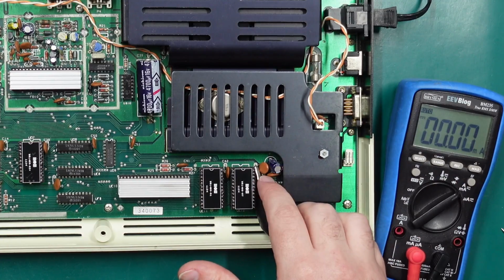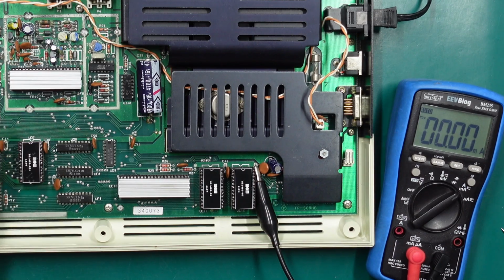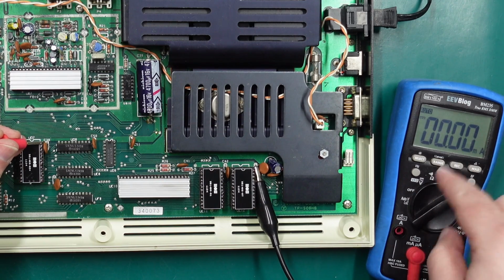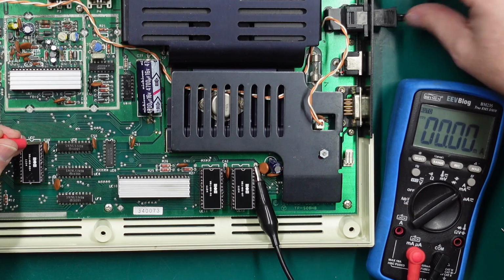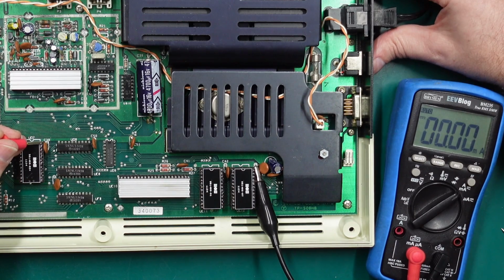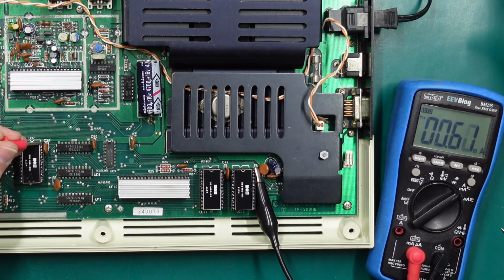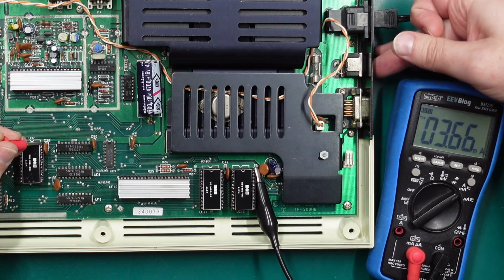So I've clipped one lead onto the leg that we bent out, and I'm just going to use, say, the character ROM, pin 24, because that's also got VCC, to get our 5 volts. So that's all going to run through the multimeter, and that'll give us an accurate idea of what the current draw is. And we're seeing 3.66 milliamps.